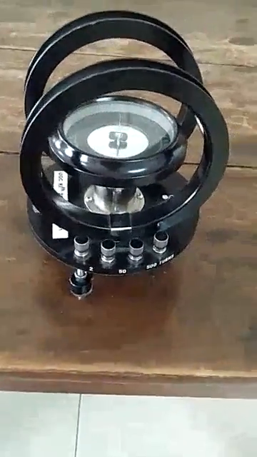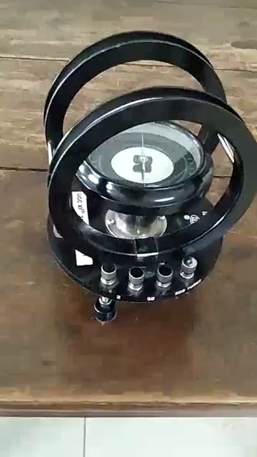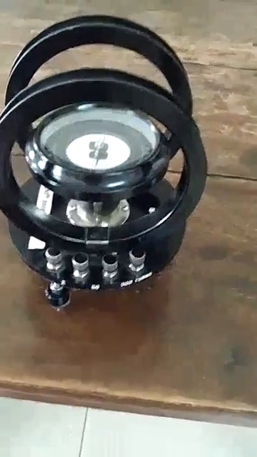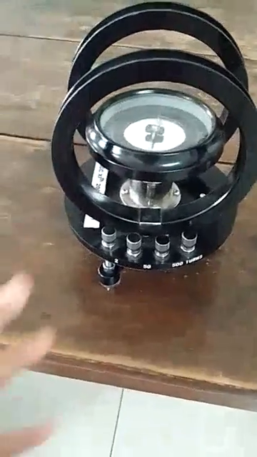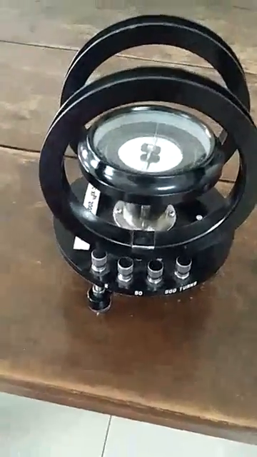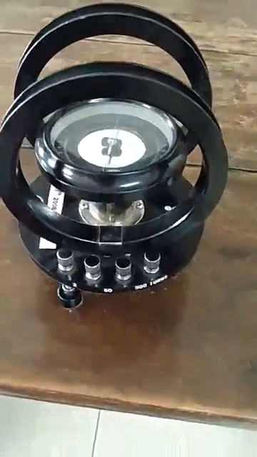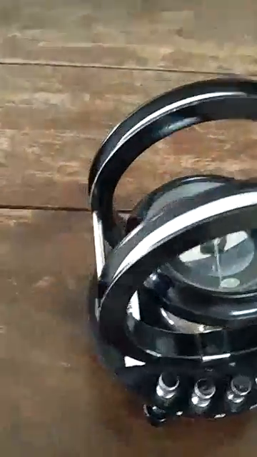So the strength as well as the direction of the magnetic field completely depends upon the strength and direction of the current flowing in both the coils. This is the construction of the Helmholtz galvanometer.